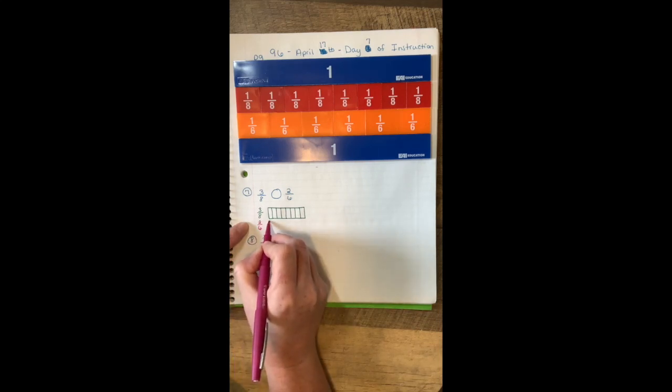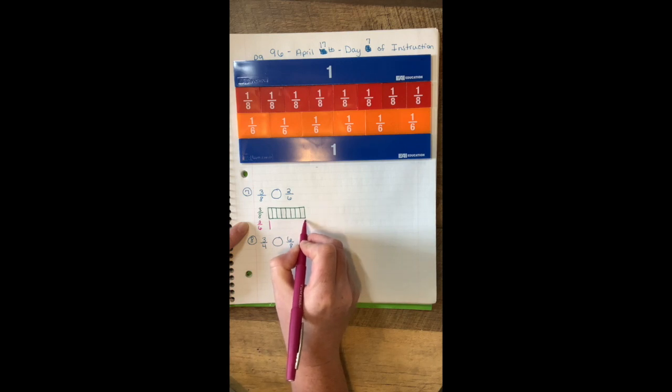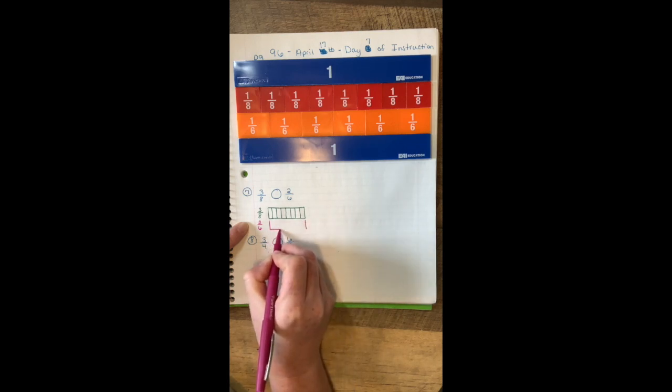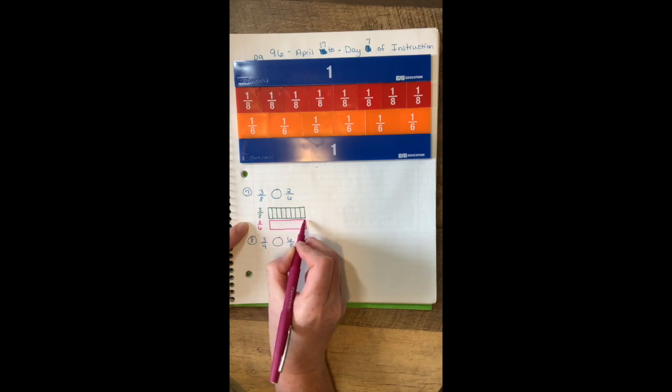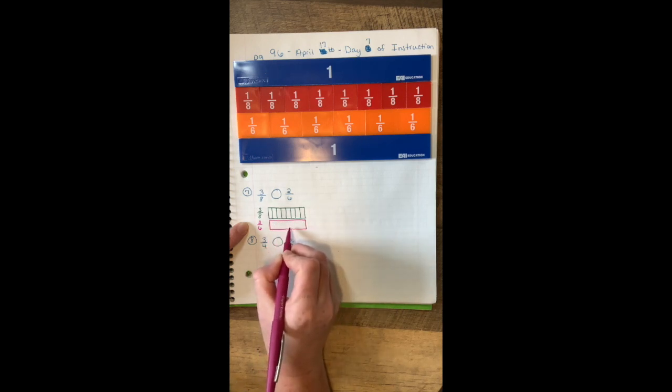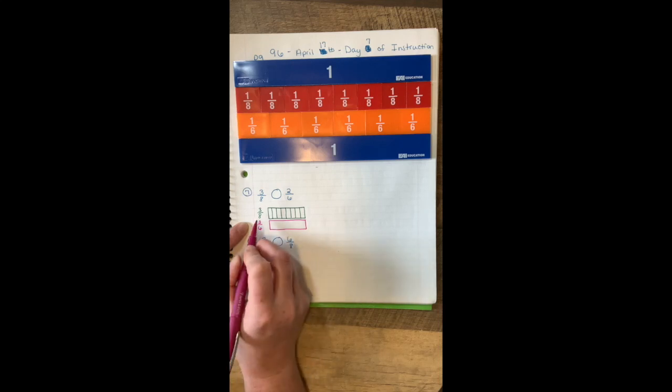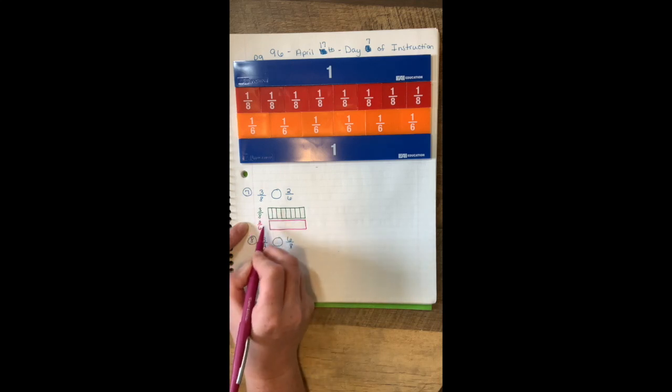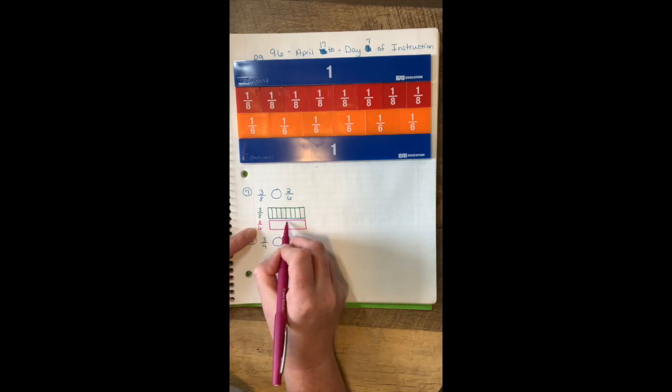My rectangles have to be the same size because your wholes have to be the same size that you are comparing. Now the pieces inside are not going to be the same size because this has a denominator of 8 and this has a denominator of 6. So this 6 is an even number, so I'm going to cut it in half first.